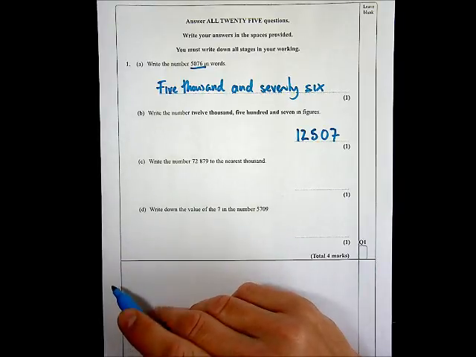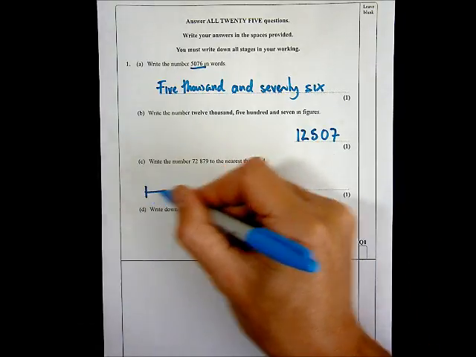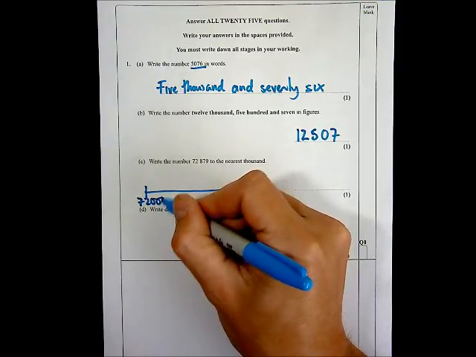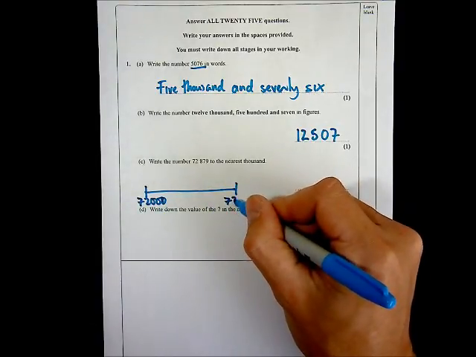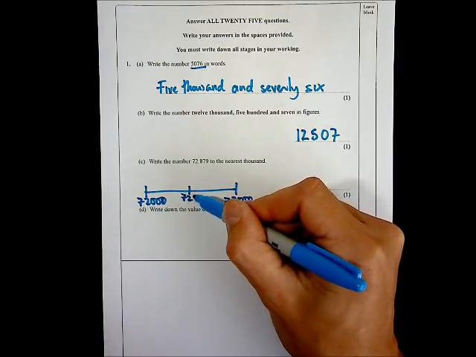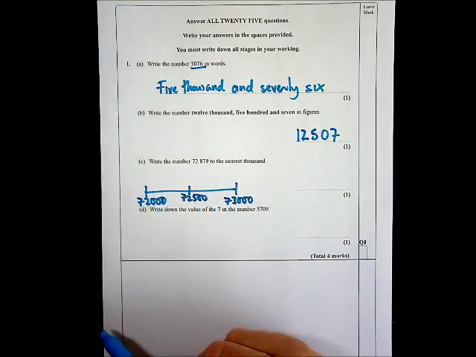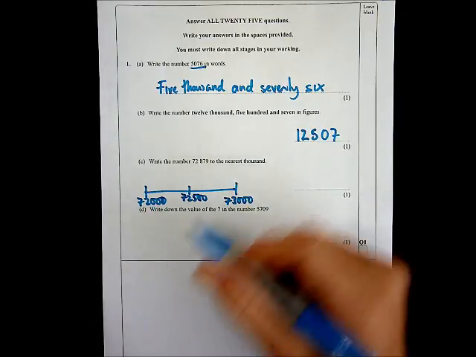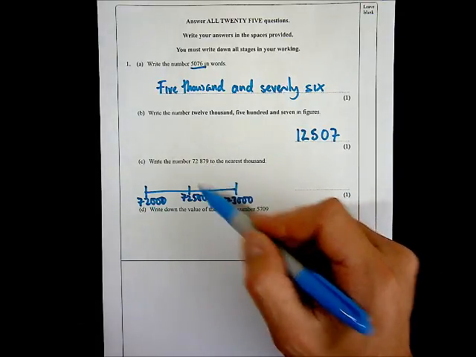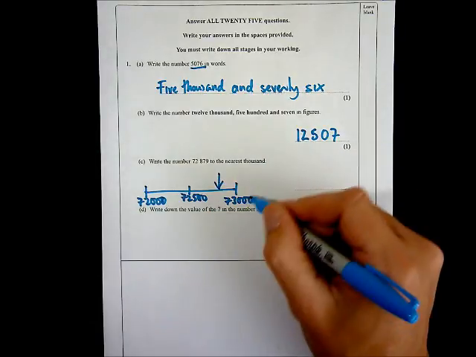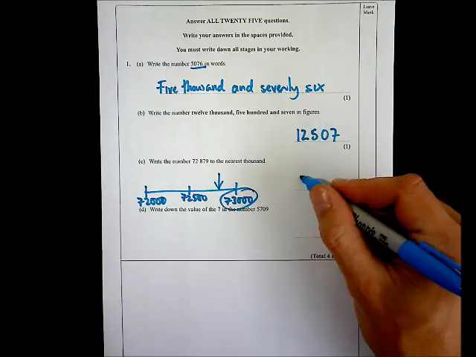1C, I'm asked to write the number 72,879 to the nearest thousand, so I'm going to draw a quick number line with 72,000 on the left hand side and 73,000 on the right hand side, and therefore in the middle I'd have 72,500, and that way I should be able to tell whether my number is nearer to 72,000 or 73,000. Now 72,879 is going to be past halfway, somewhere round about here, so I can see that it is close to 73,000.